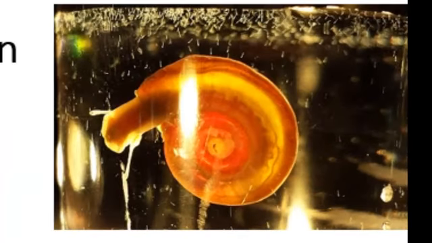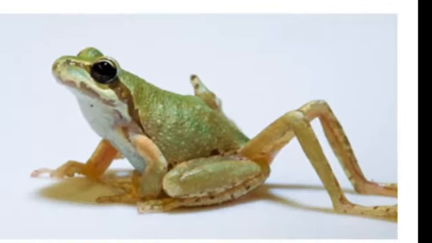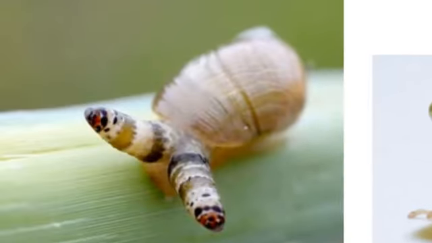This snail is shedding a flatworm parasite, these little flecks floating upward in the water. Some of these flecks can wriggle into a tadpole's body, and when it metamorphoses into a frog, the frog will grow extra legs. Flatworm parasites can also be found on land.